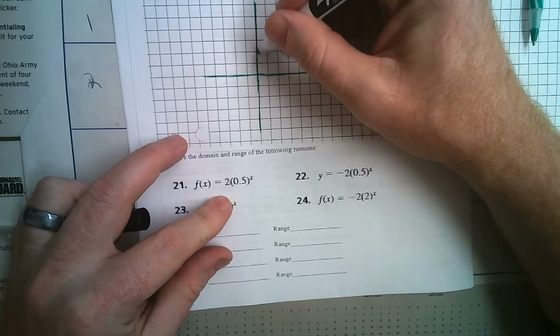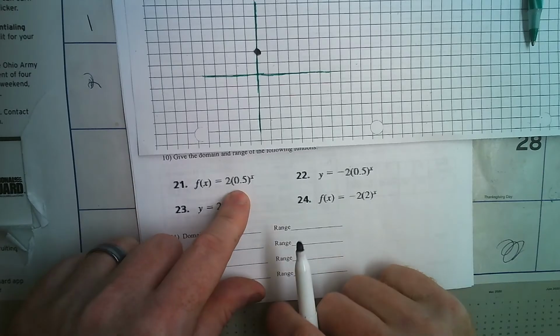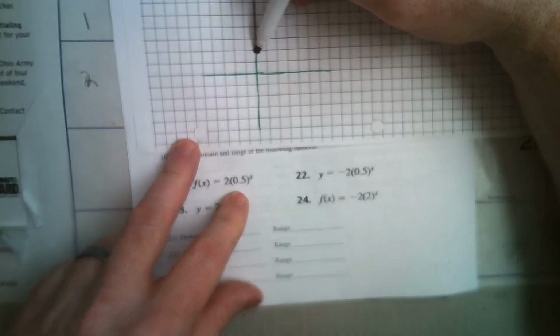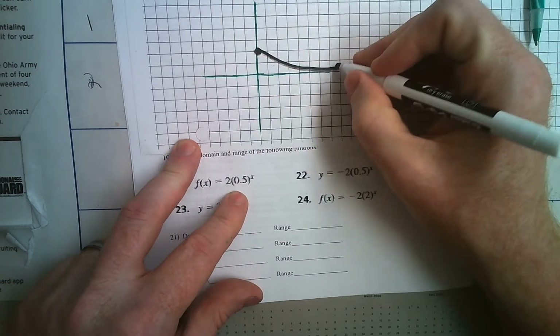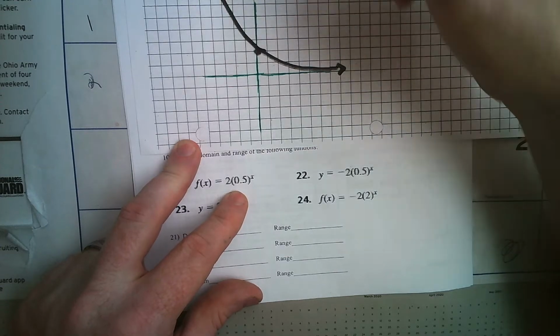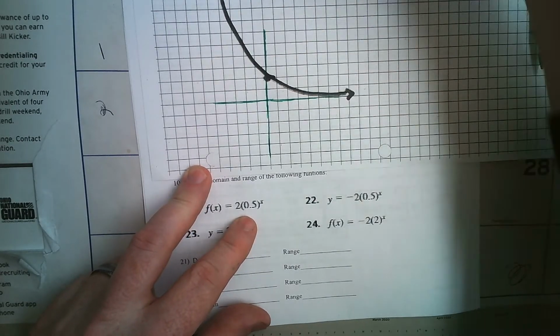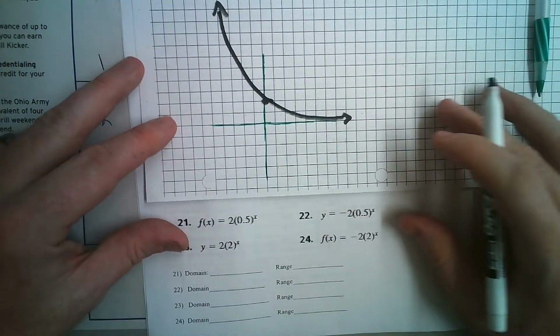So I know I'm going to start at y equals 2. And then, since this is less than 1, this number will be going down this way with an asymptote at 0. The asymptote means I get very, very close, but I never hit it. So this is the general form for this equation. Let me get that in there so you can see the arrow. There should be an arrow up top.